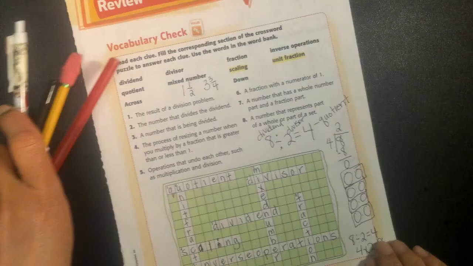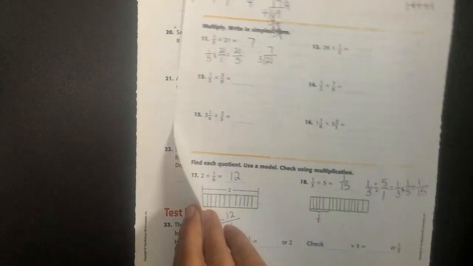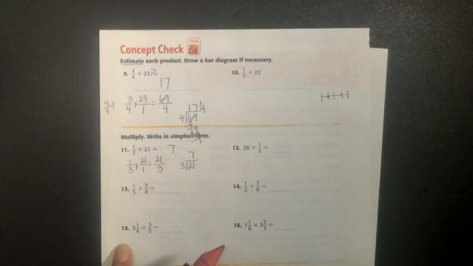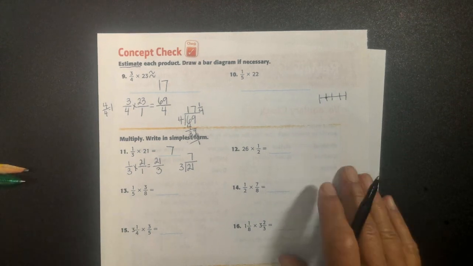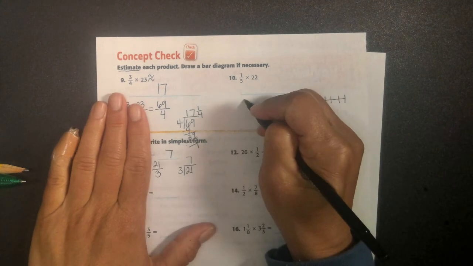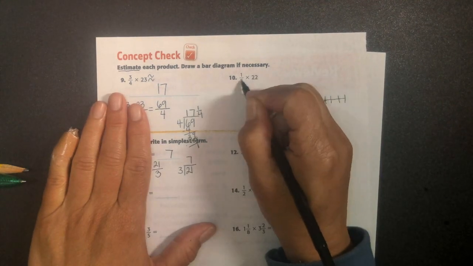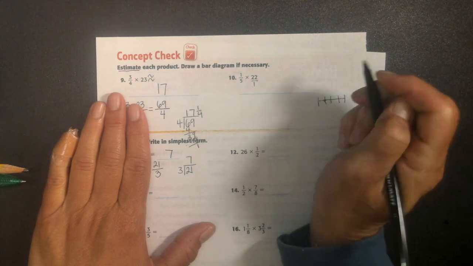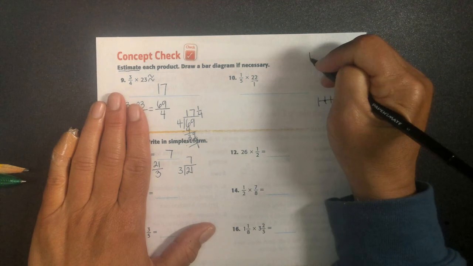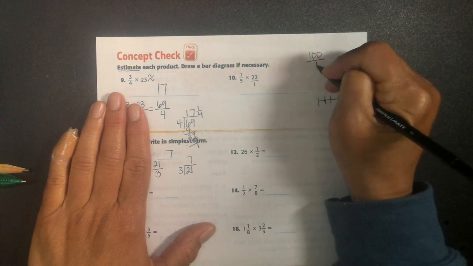All right, on to the back and our math here. So now I have 1/5 times 22. So we're multiplying fractions. So when I multiply fractions, I have to multiply the numerators and the denominators. Right, this one does not have a denominator, so I'm going to just add one in there, and it's going to be 1. I can turn any number into a fraction by just writing a 1 underneath it.